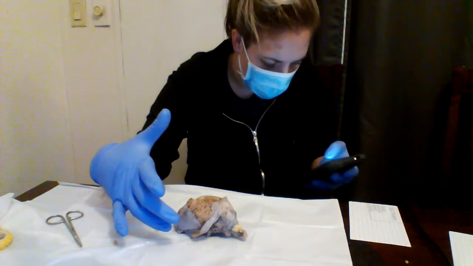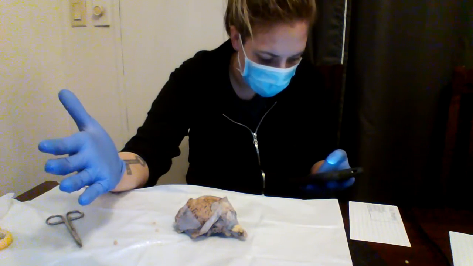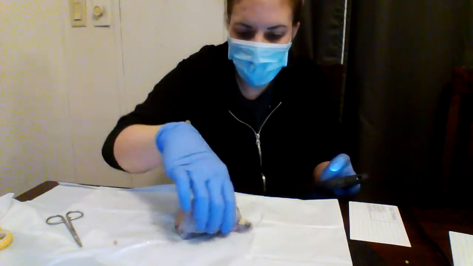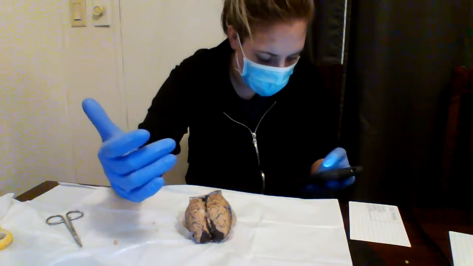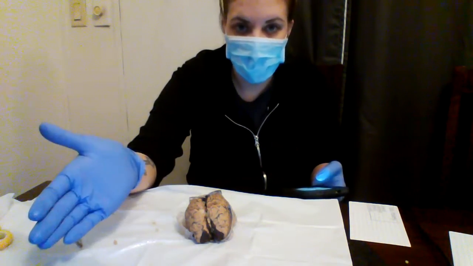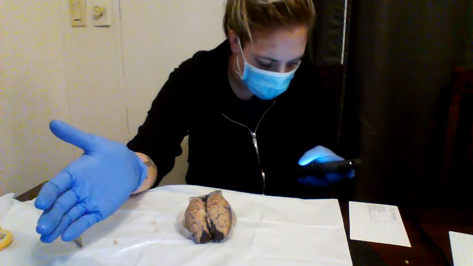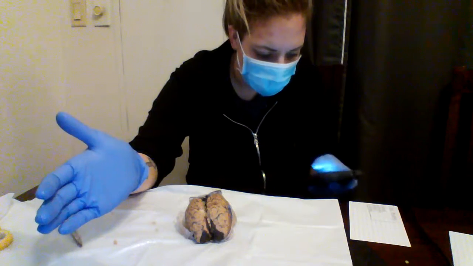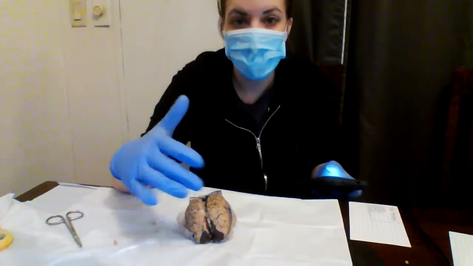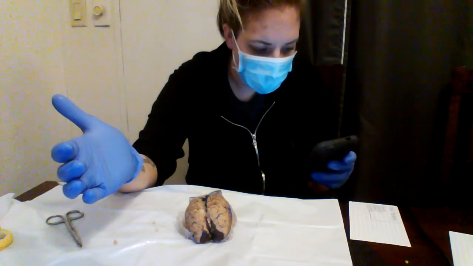So basically, as far as the half of a human brain goes, we have our frontal lobes, the parietal, the temporal, and the occipital. It's a little bit different on the sheep brain because it's a little bit longer and ours is wider. Same concept though.